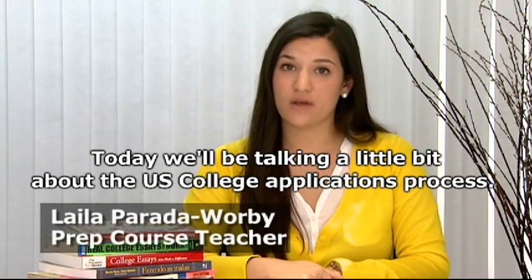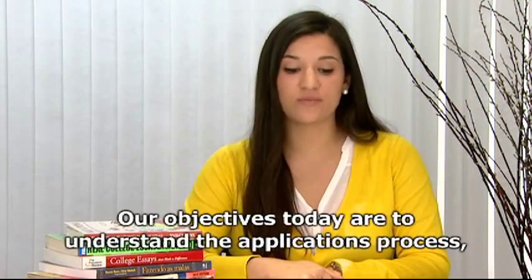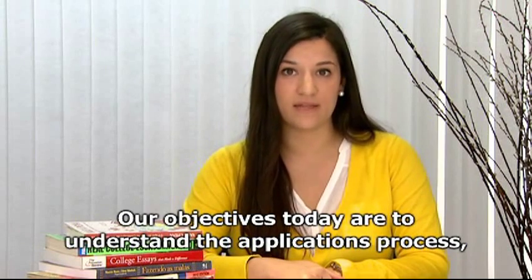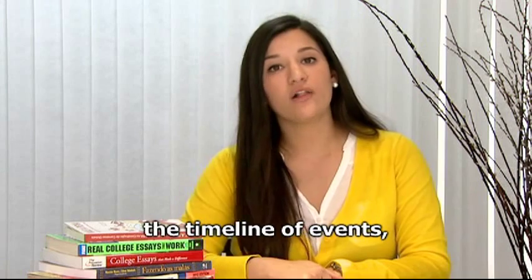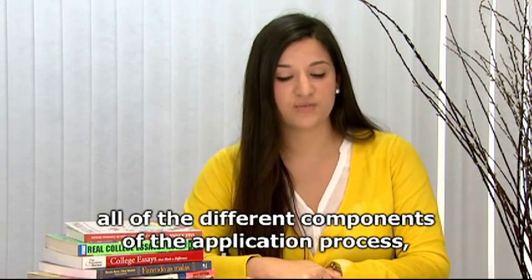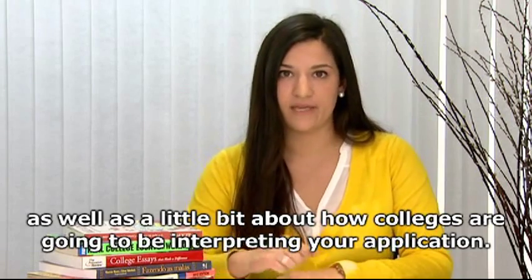Today in our class we're going to be talking a little bit about the U.S. college applications process. So our objectives today are to understand that applications process, the timeline of events for that process, all of the different components of the applications process, as well as a little bit about how colleges are going to be interpreting your application.